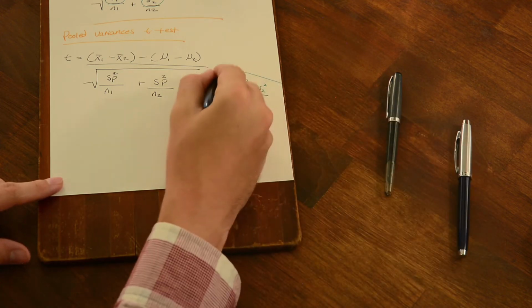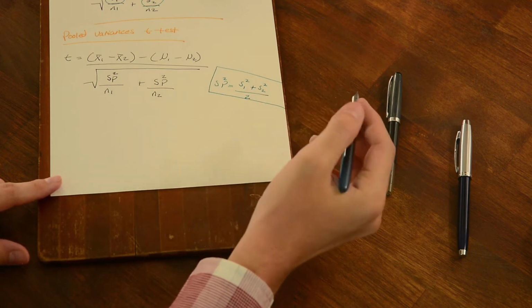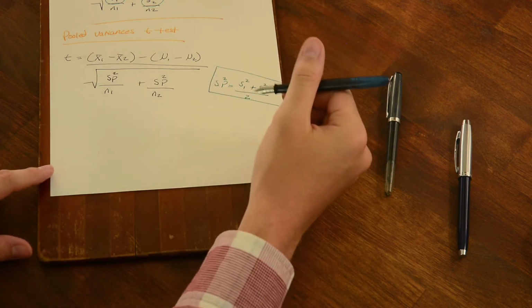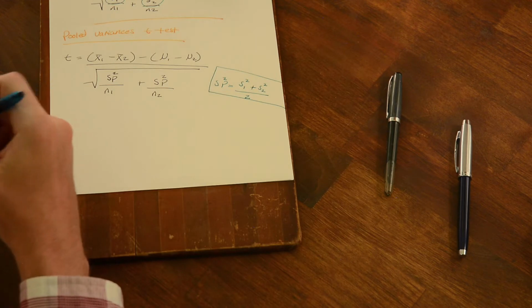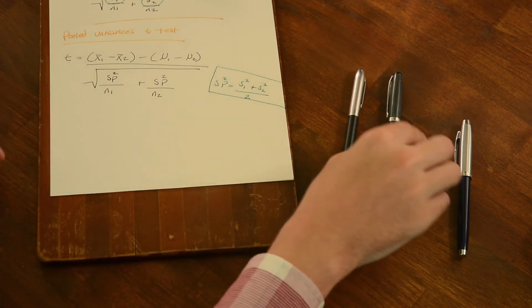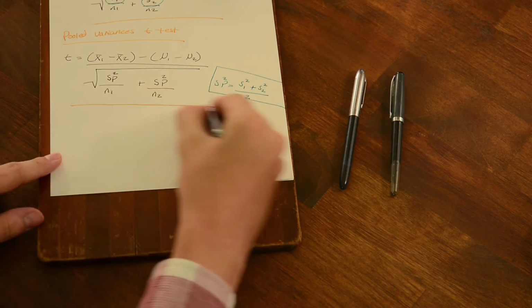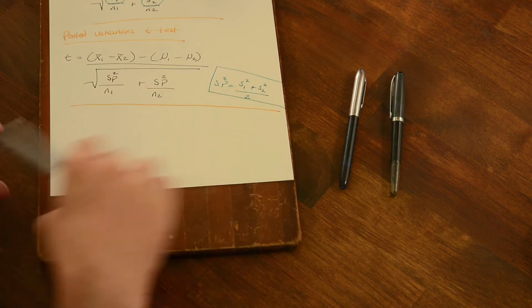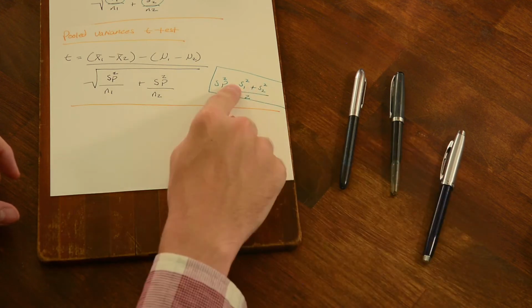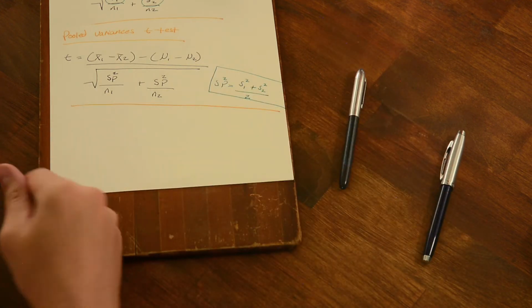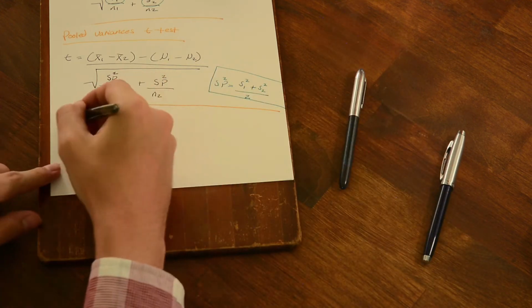Fairly straightforward. The issues come in when we start dealing with larger sample sizes, where we deal with unequal sample sizes, and instead of being able to divide by 2, we need to weight each variance as we put it into our sample. Let me show you how that looks.